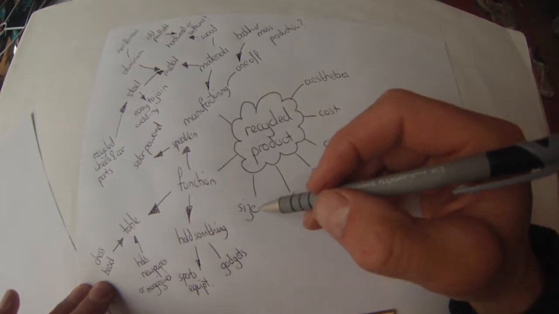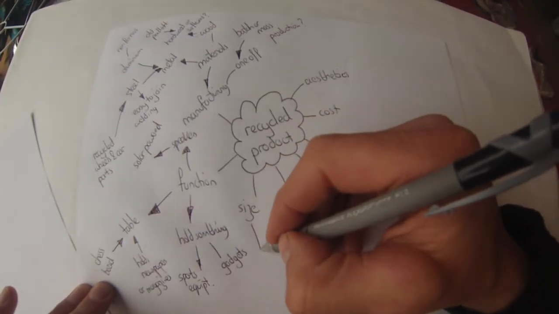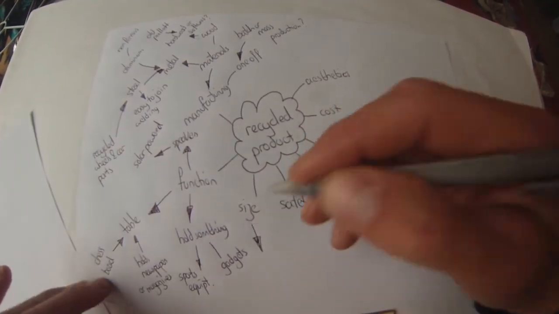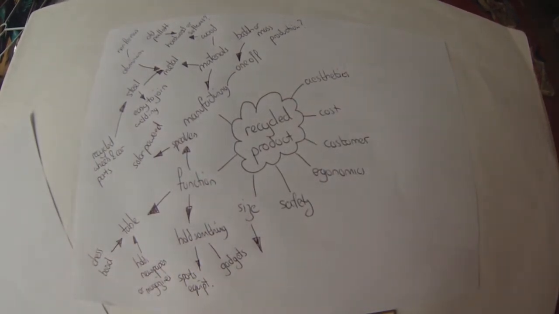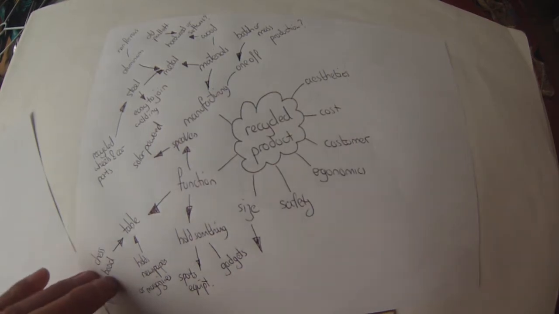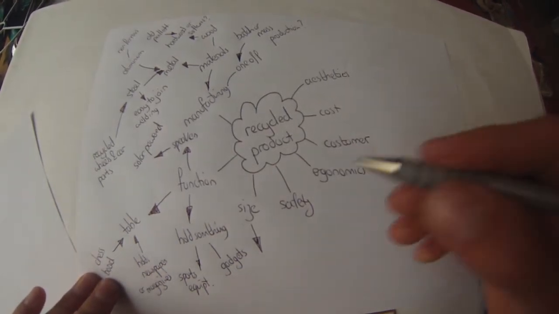Moving on, maybe we look at size. The size is determined by what space we've got to put the product in. Maybe where we've got to store it, where it's got to be used. How can I keep it in the classroom? That's a limiting factor. I can't make something the size of a house. So let's write some of these thoughts down.